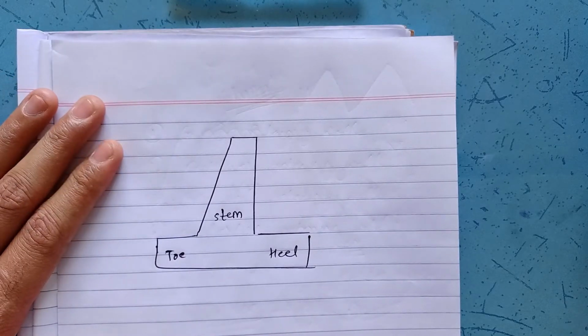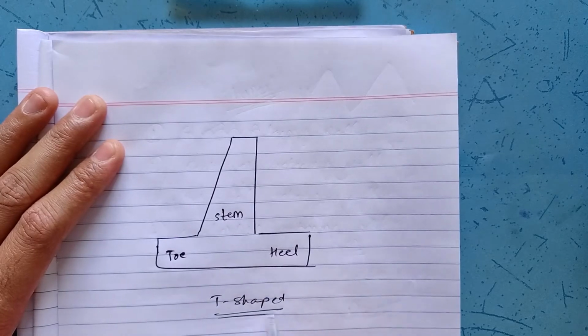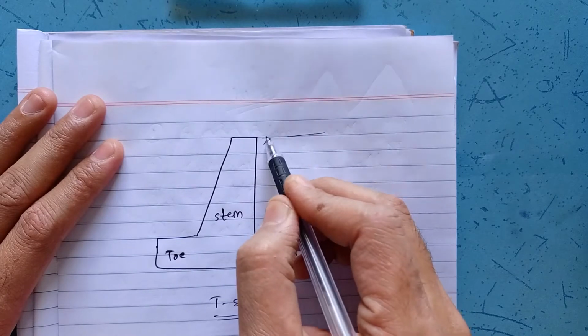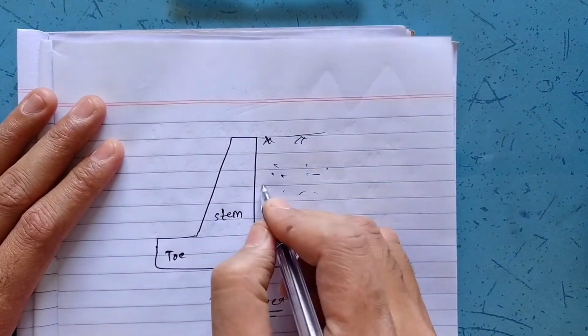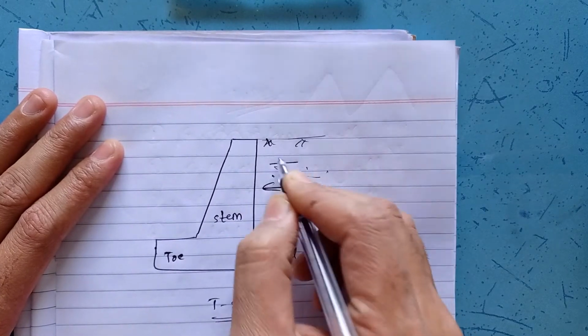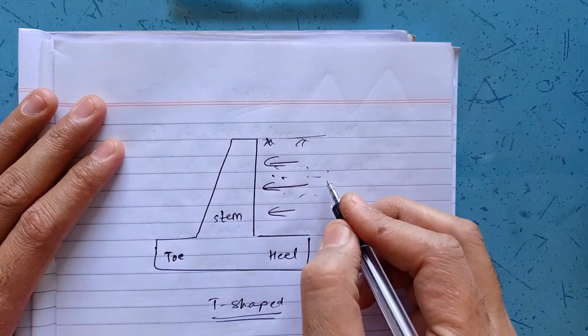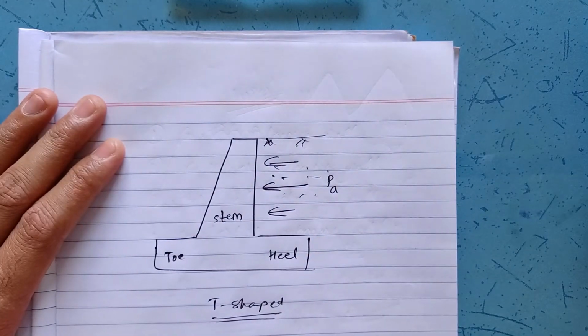Now let us consider this example. This is the T-shaped retaining wall. This is the toe, heel and stem. If backfill is provided here, then active earth pressure will be acting on the side of the backfill.